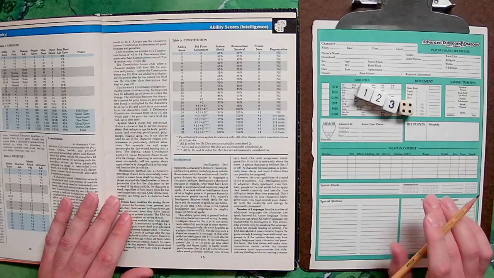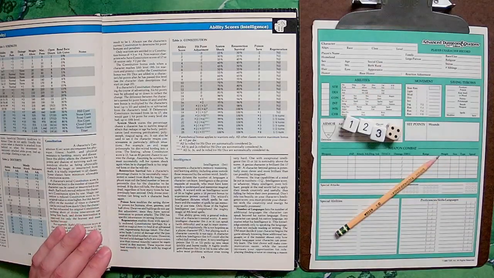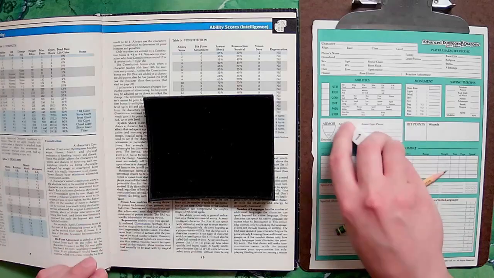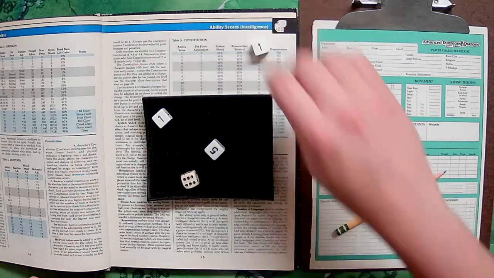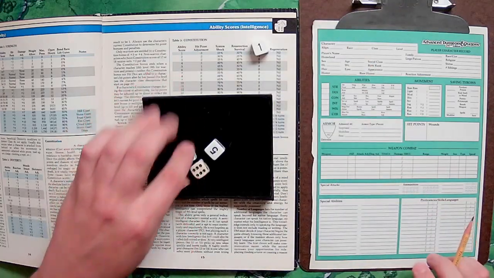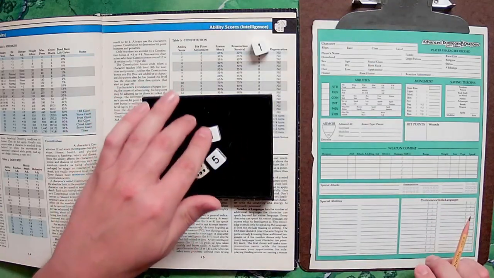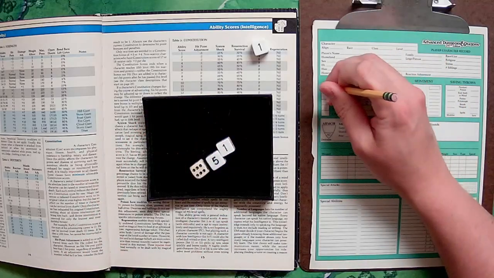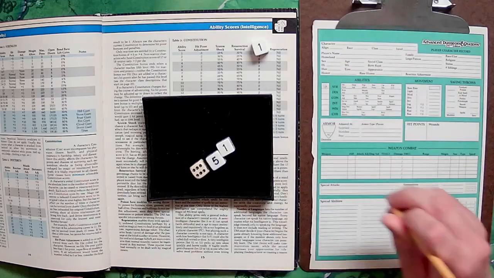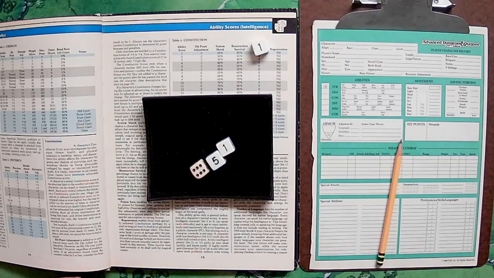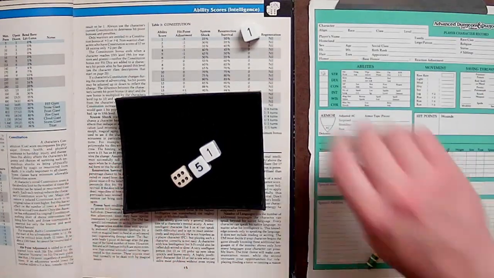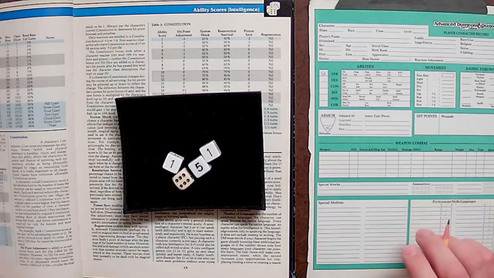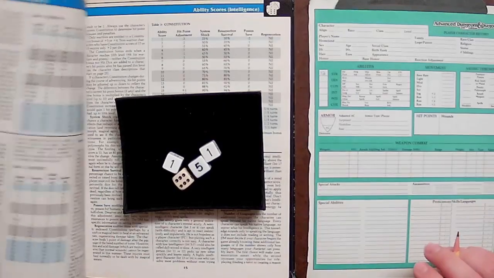So let's begin with strength. So I'll get my little tray here. I'll roll 4d6, take away the lowest roll, and 1 is the lowest roll, repeating. So we have 6, 11, 12 for strength. Okay. All right. And then we'll do next the modifiers for that ability. So we landed on a 12.